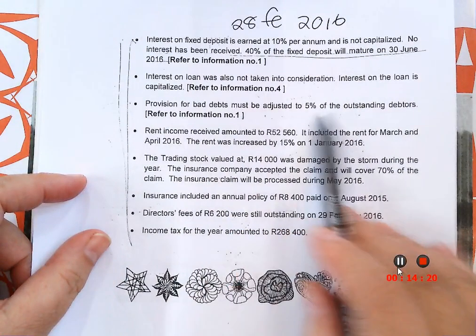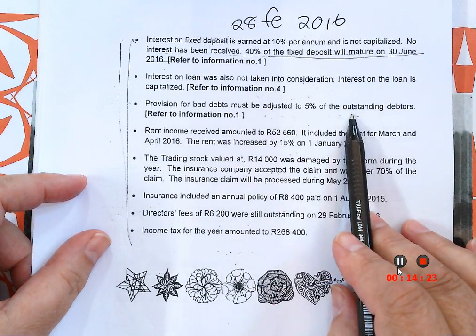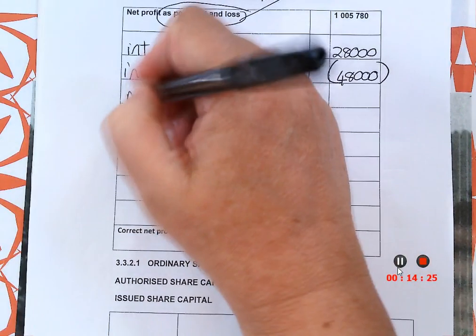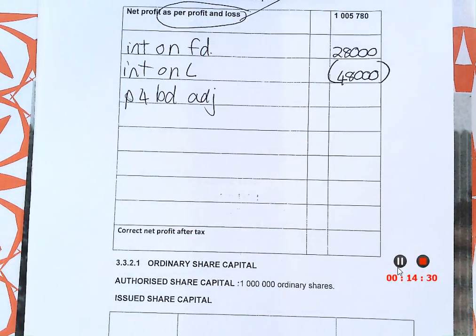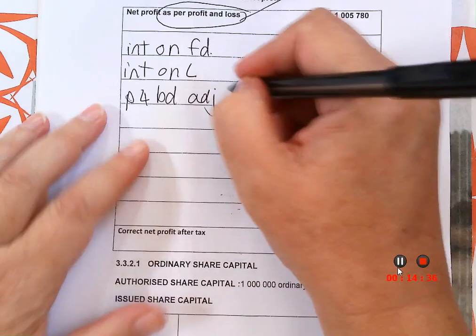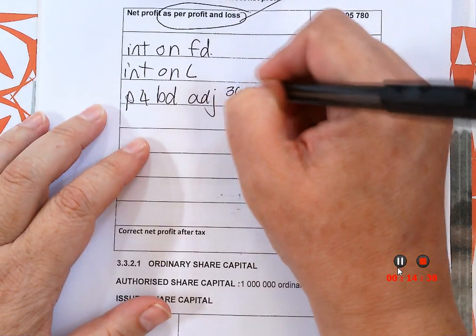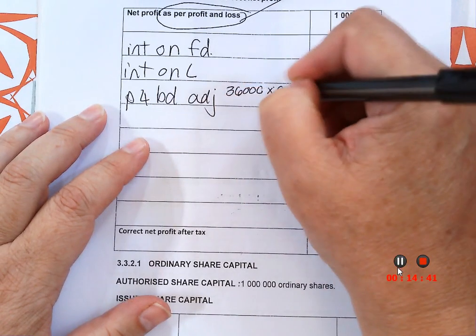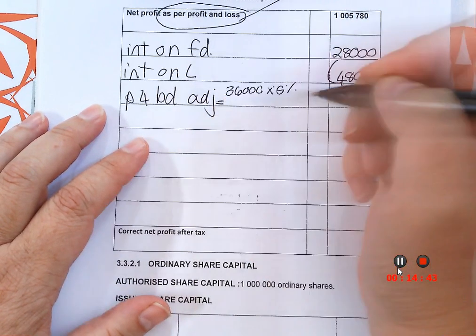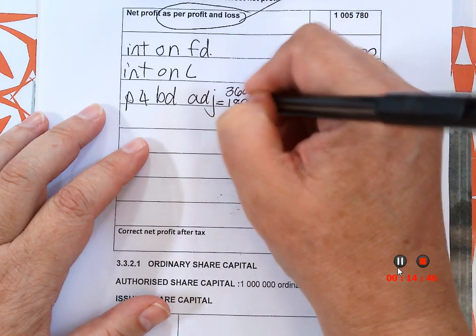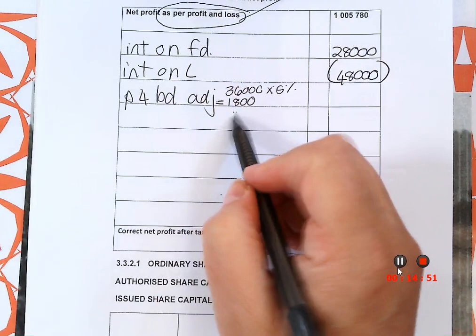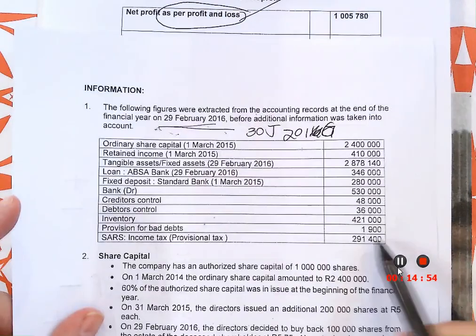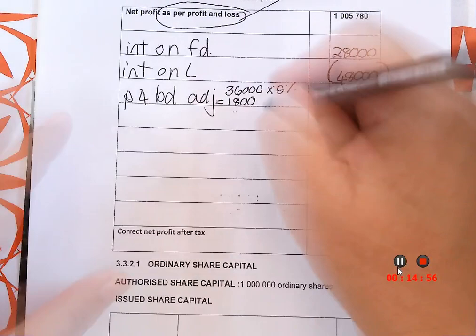Provision for bad debts must be adjusted to 5%. Okay, so I know I'm going to have a provision for bad debts adjustment. Right. So let's see. My debtors control is 36,000. Am I right? I'm adjusting it to 5%. So what is my provision? 1,008. This is the new one. The old one is 1,009.